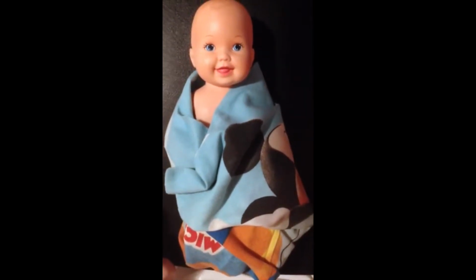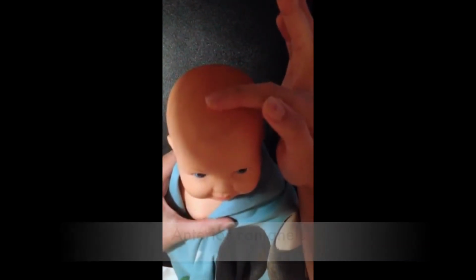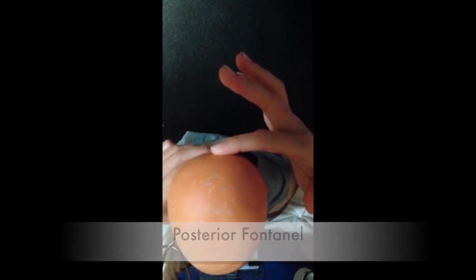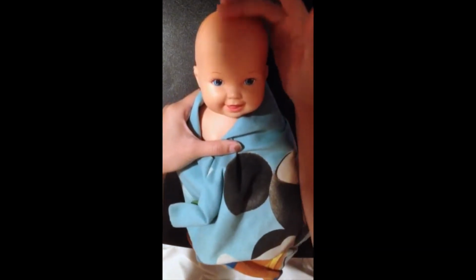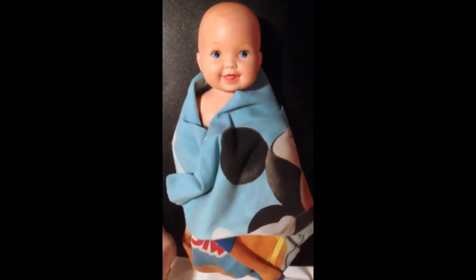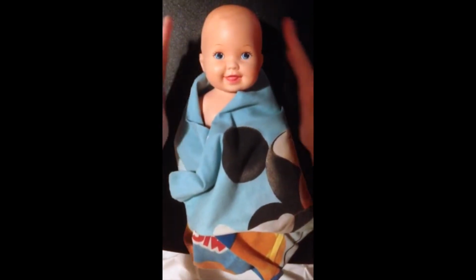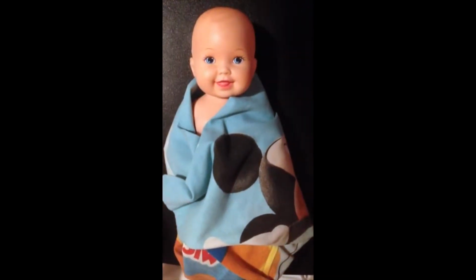Next, I'll be assessing the fontanelles. We have two fontanelles: the anterior fontanelle and the posterior fontanelle. The anterior is a diamond shape and the posterior is further back. I'll also be assessing for molding of the head, which is commonly caused by vaginal deliveries.